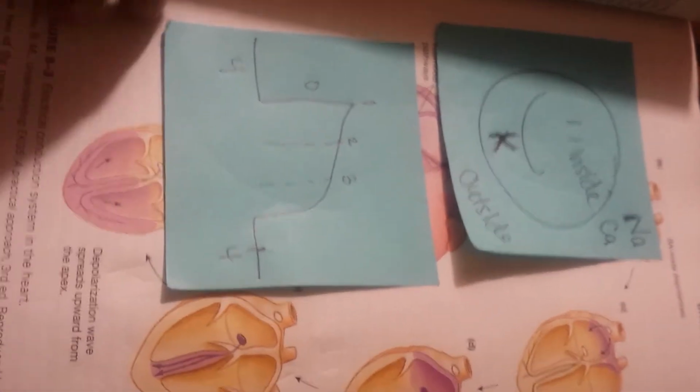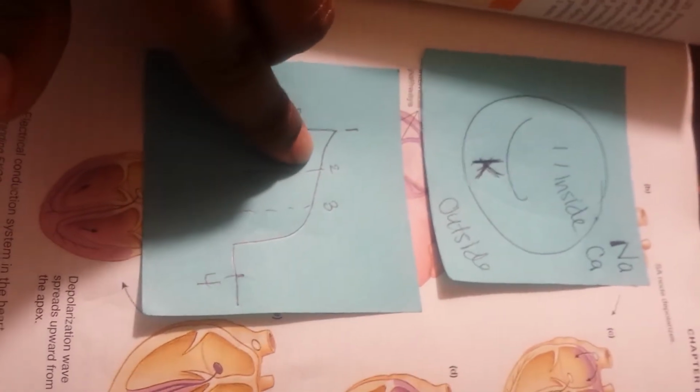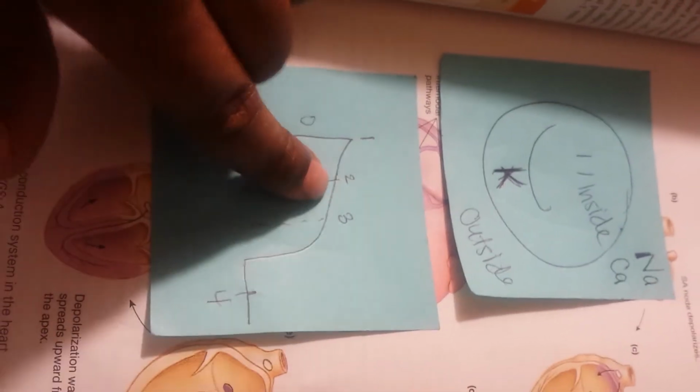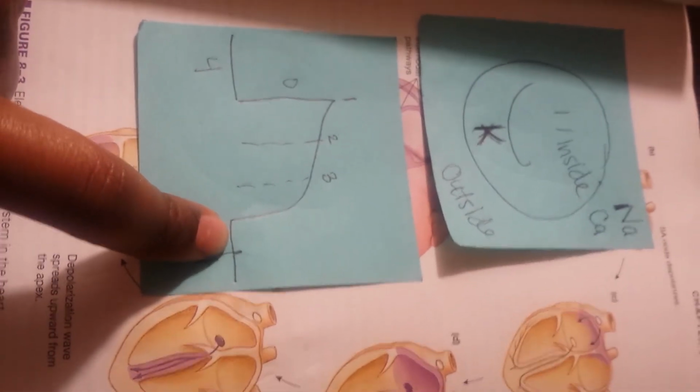So briefly, I'll go over this again. 4, we're resting. Phase 0, depolarization. All the sodium is coming in. 1, sodium channels close up. 2, calcium comes in slowly. 3, the cell wants to get back to its natural state. So potassium comes in and scoots all that sodium and calcium back out. And then 4, we're resting again. Okay.